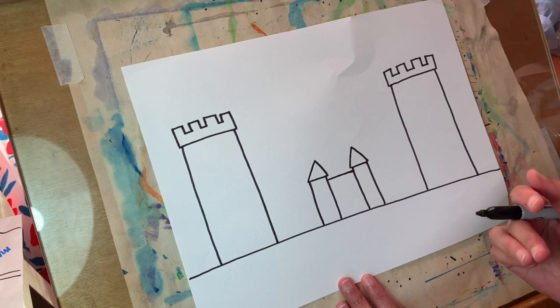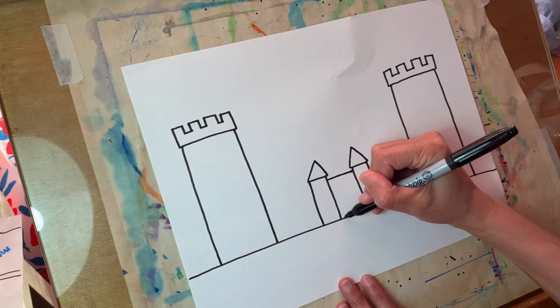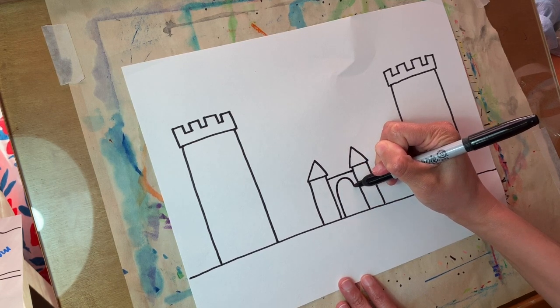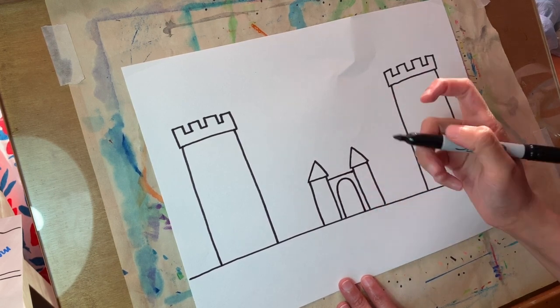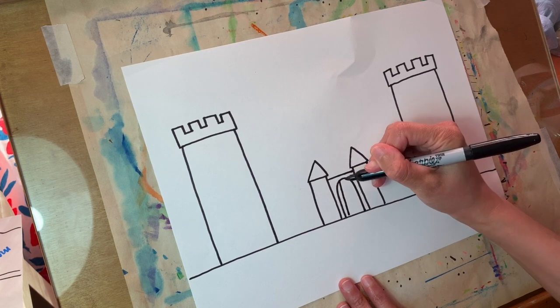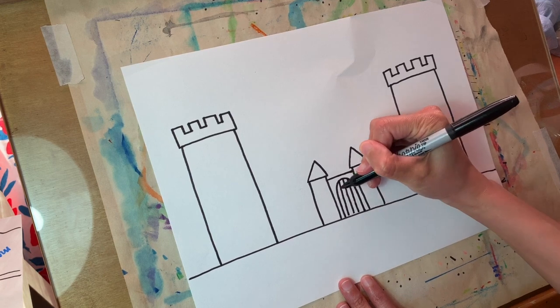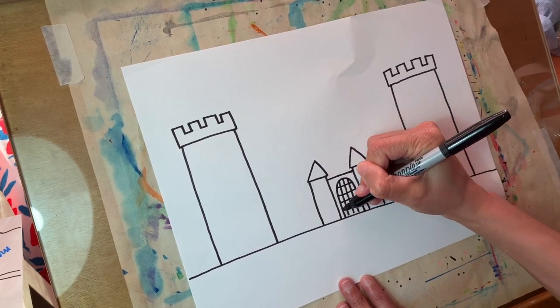And on a castle, the door is called the portcullis. It's like a really big, really strong door. And usually the portcullis could be raised or lowered, and it was like a metal grate. So I'm going to draw just a pattern of lines going down, lines going across for my portcullis.